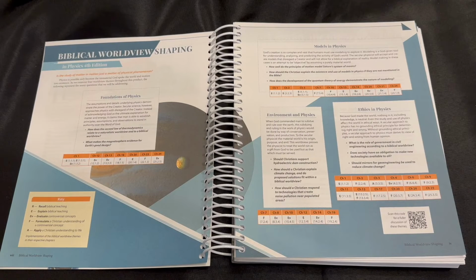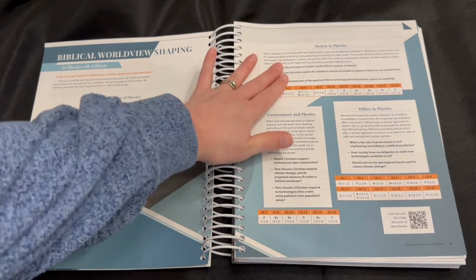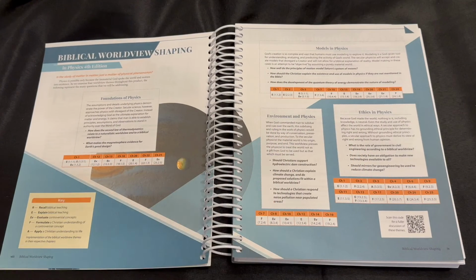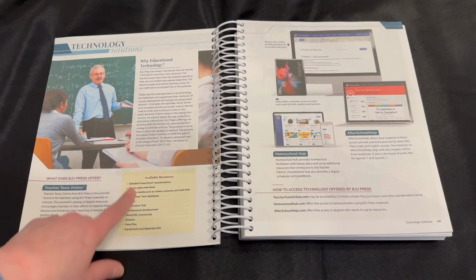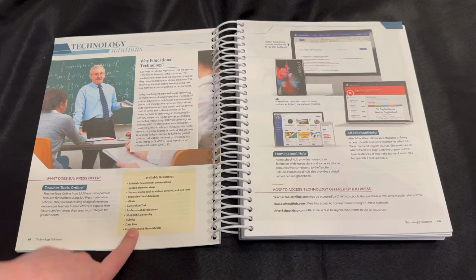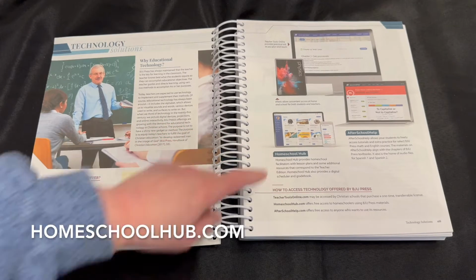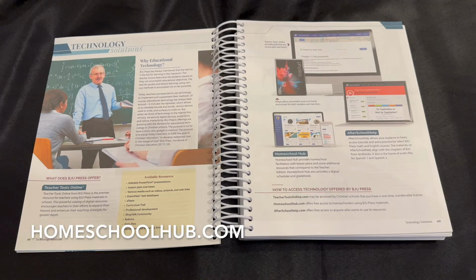Here we talk about biblical worldview shaping and how physics is only possible because God spoke the world into existence, and how we can find God in all different parts of physics. Here we have some notes for you as the teacher on different technology solutions. Where it lists teacher tools online and available resources, you can find these things on the Homeschool Hub as a homeschool parent.